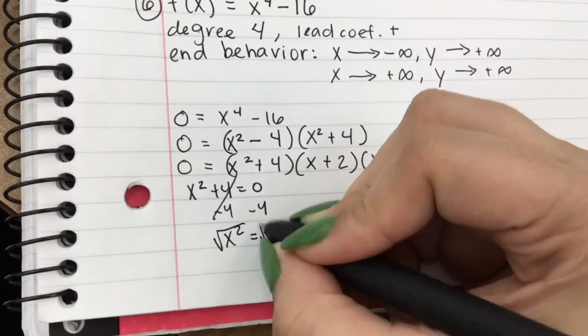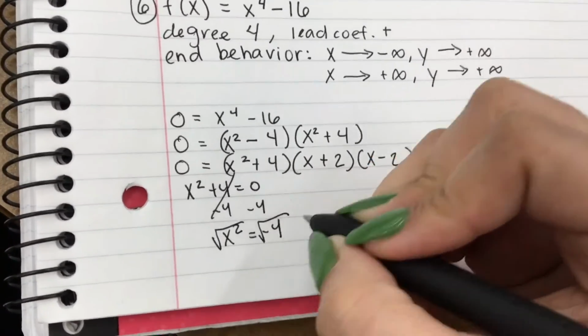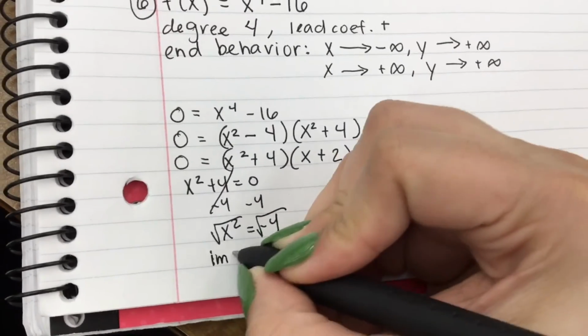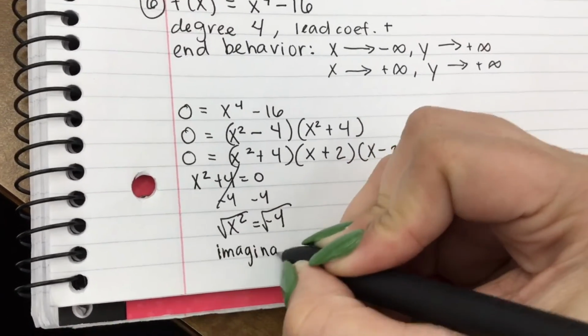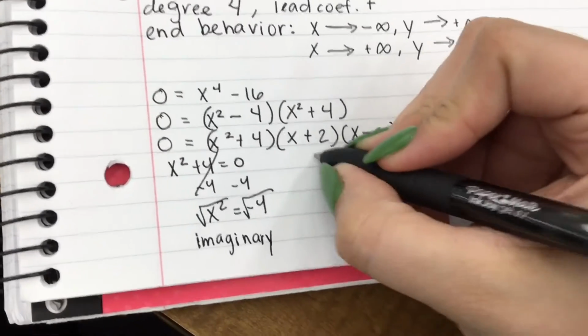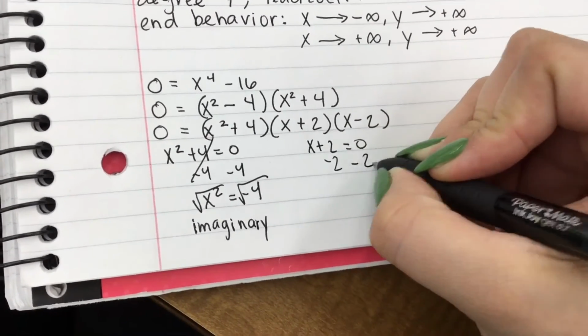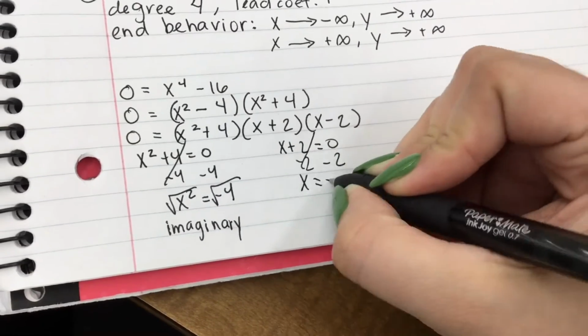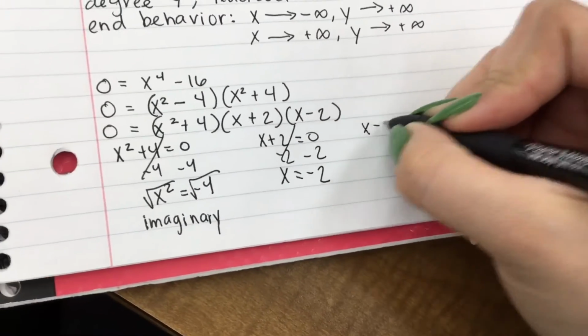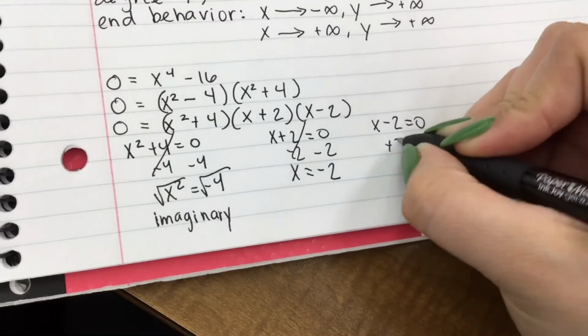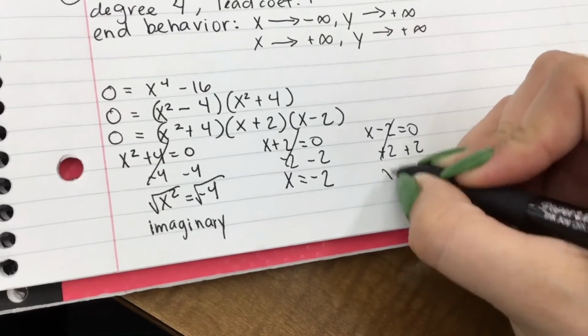So this first factor is going to end up giving us two imaginary solutions. So it's kind of a wasted factor. It doesn't give us any zeros because it gives us imaginary answers. But we will get two x-intercepts here. When we solve x plus 2 equals 0, we get x equals negative 2, and x minus 2 equals 0, we'll get x equals positive 2.